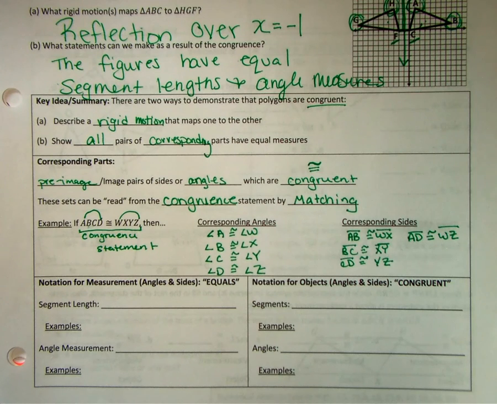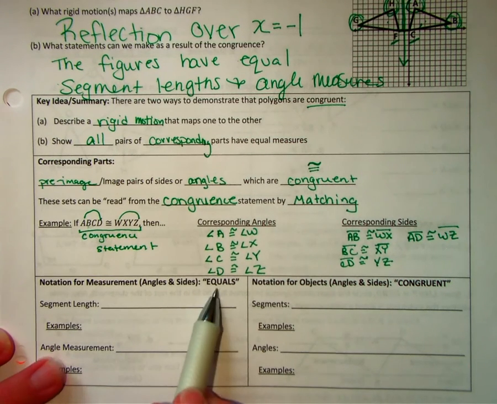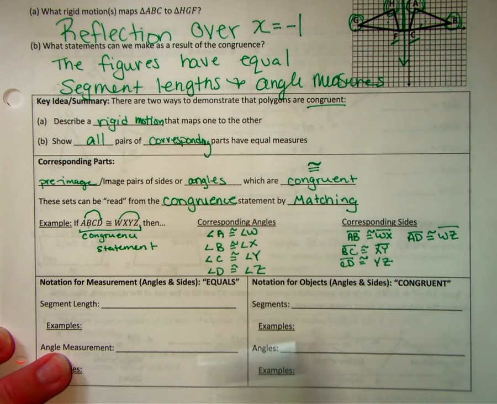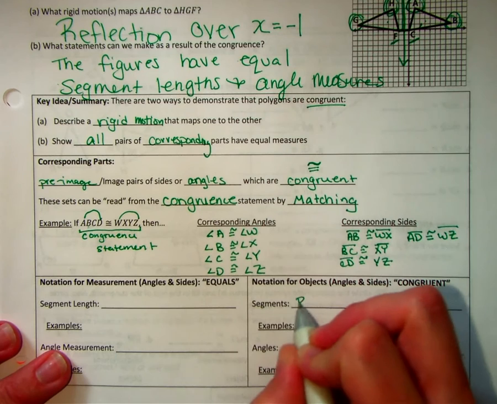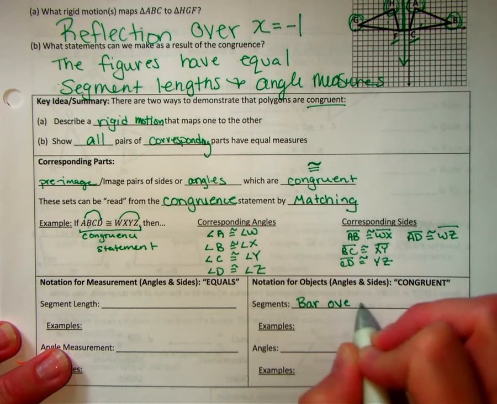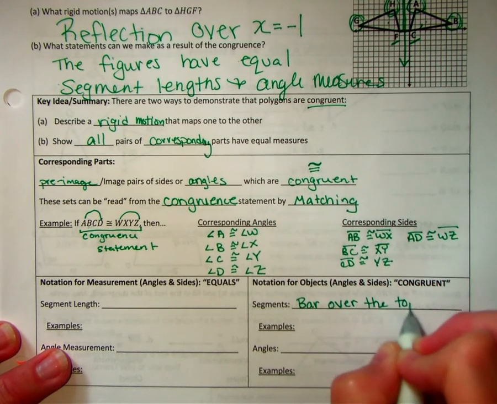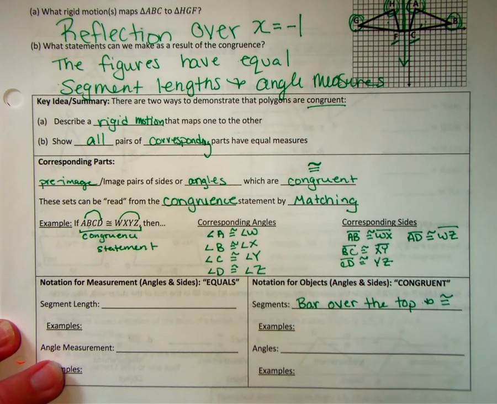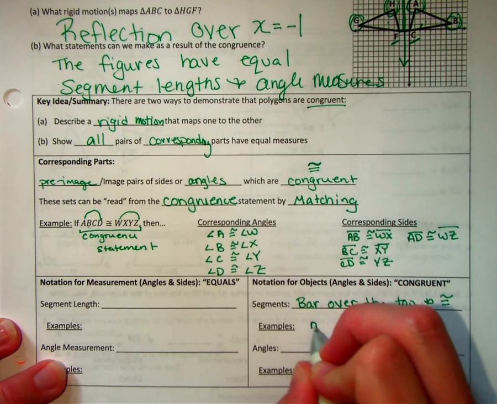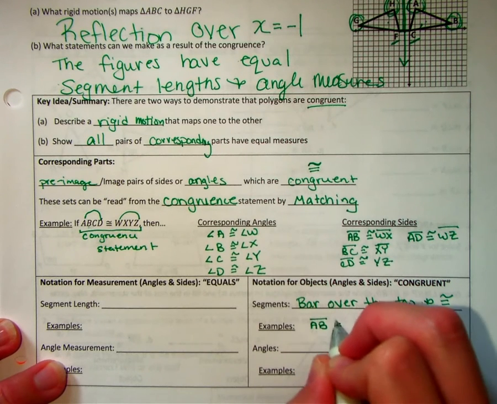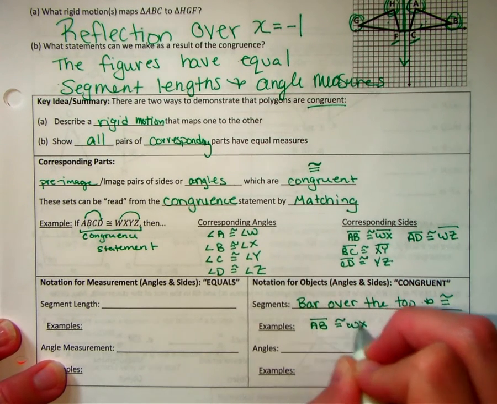Okay, moving on. So that was day 1. So day 2. Okay, so this is notation for measurement for when you're using the word equals. So I just want to be clear, we just did congruent segments. So congruent segments have bars over the top and a congruency symbol in the middle. So an example is what you see above. So you would see AB bar congruent to WX bar.